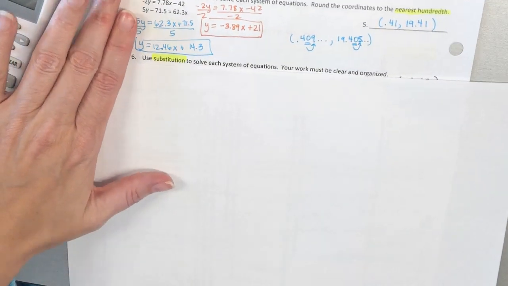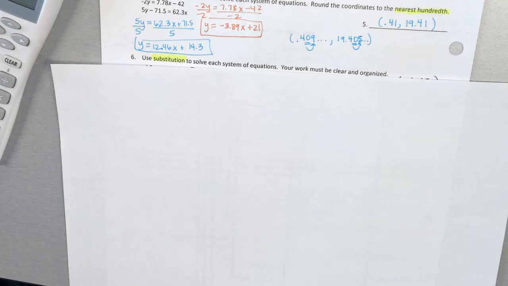All right, for 6, well, first, do you guys have any questions about that, the graphing calculator one? Are we feeling a lot better about the graphing calculator?